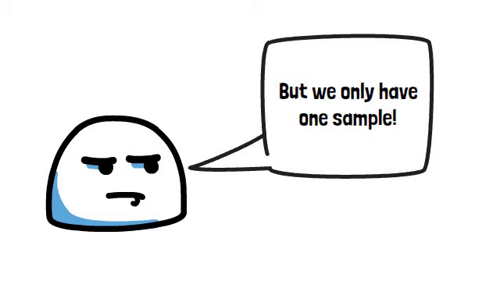In the next video, we'll learn how to approximate the sampling distribution to create a plausible range of values around our observed point estimate using a method called bootstrapping.